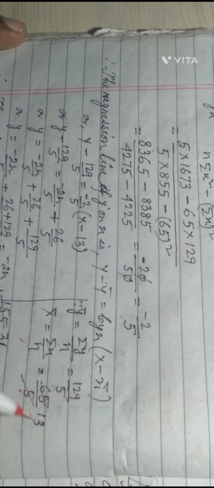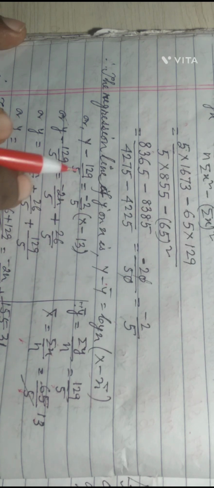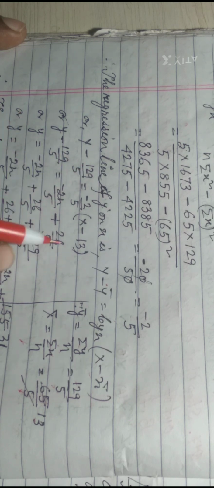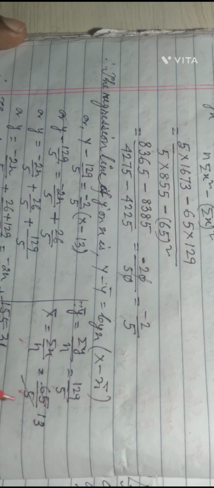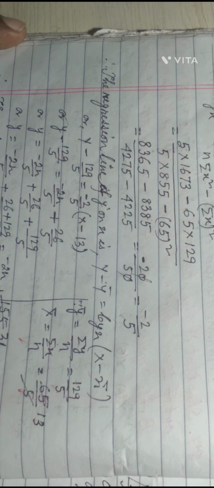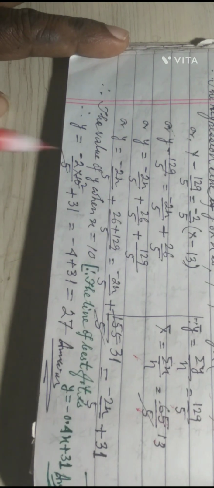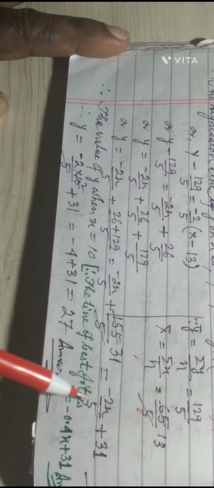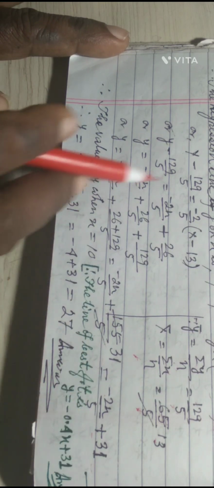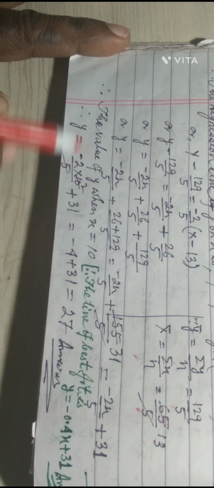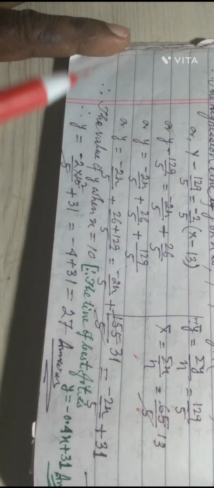And x bar means sigma x by n, 65 by 5, which is 13. We put y bar as 129 by 5 and x bar equal to 13. Clear? After that we get the equation: y equal to minus 2x by 5 plus 31. That is the calculation.